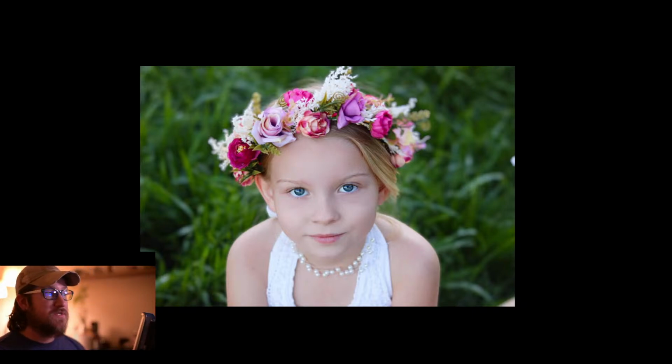Great job on this portrait. The eyes look tack sharp. This is another photo I'd love to see a higher resolution image of, and I'd love to see some of your other photos from this shoot.